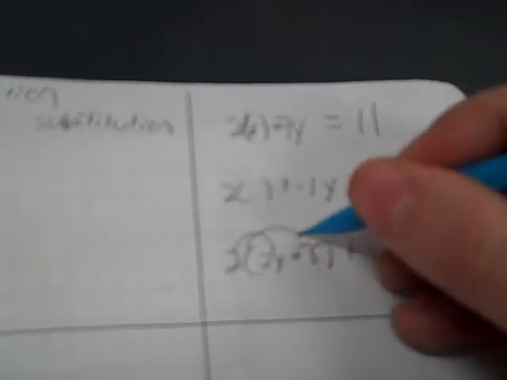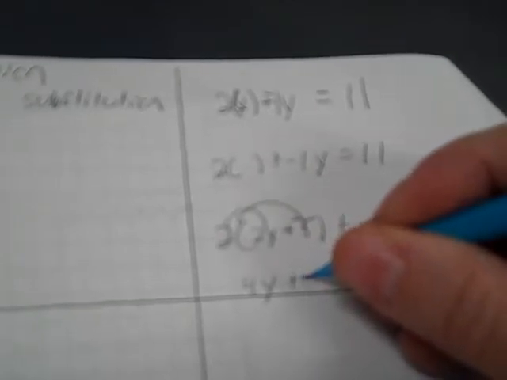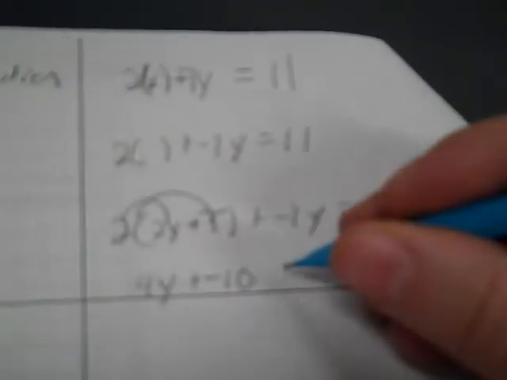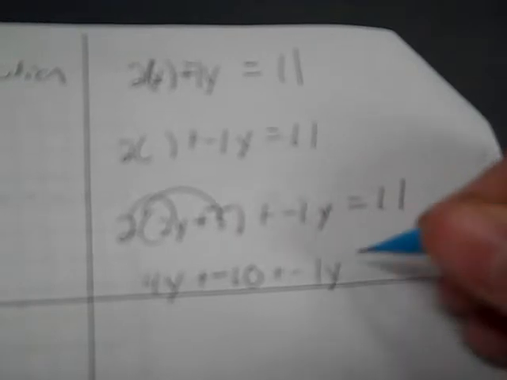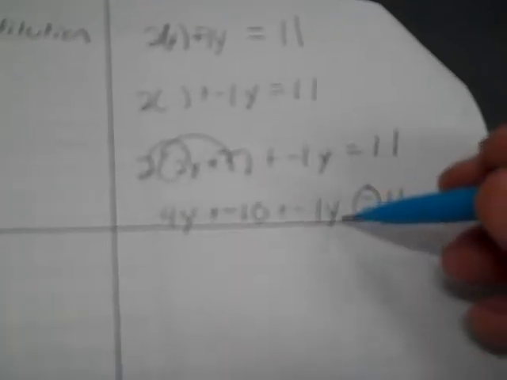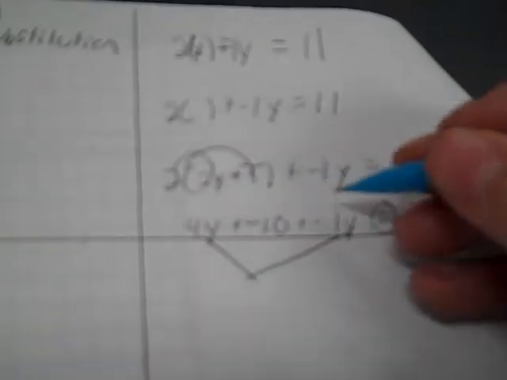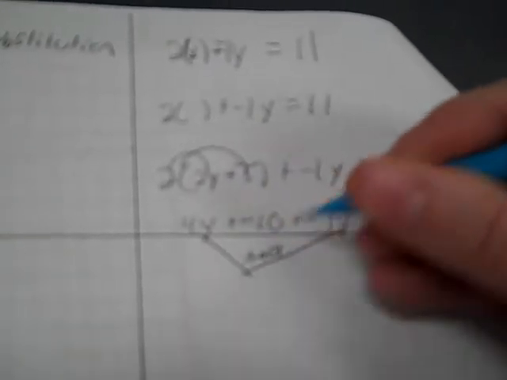Now I can solve for y. That's your first answer. So I distribute the 2, which gives me 4y plus -10, and then plus -1y equals 11. My y's are on the same side of the equation, so I draw my add triangle. 4 plus -1 is 3.